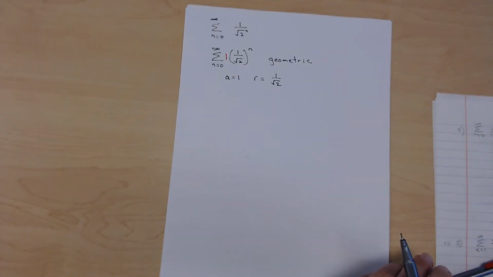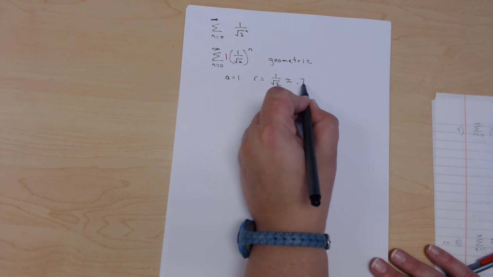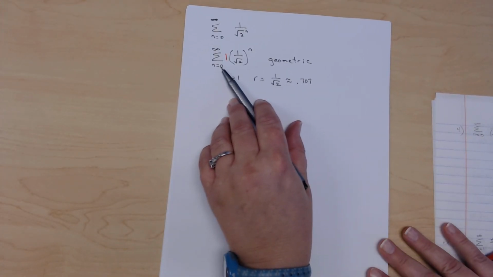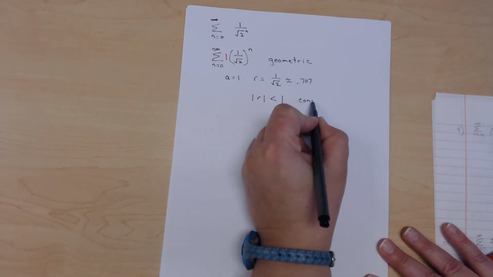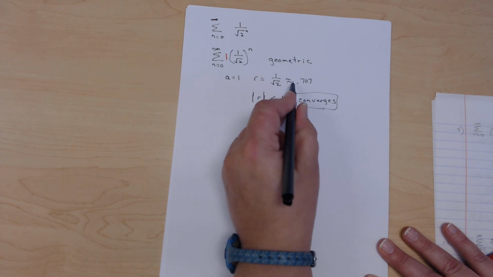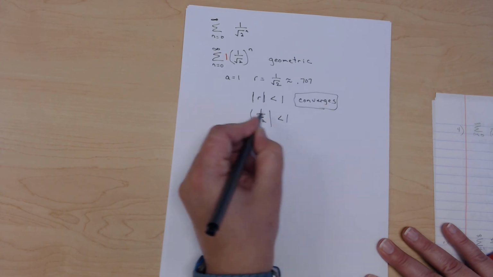Okay, so what is 1 divided by the square root of 2? That is approximately 0.707. So it's geometric. Let's double check. I've got an n here, but I'm starting at 0, so I'm in good shape. Okay, what else? If the absolute value of r is less than 1, it converges. So it definitely converges, and that's because this is 0.707, so it is in fact less than 1.